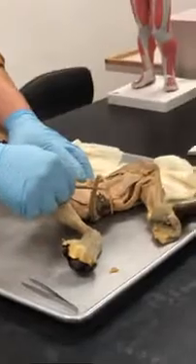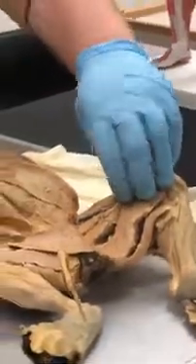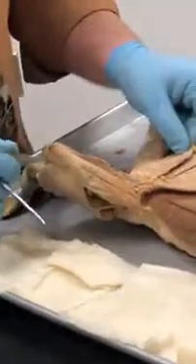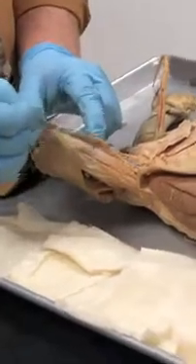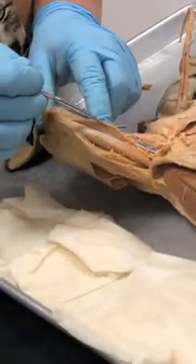Sartorius, and this one? Gracilis. We're going to reflect them back and enjoy our goodies here, right? So, let's do it. All right. So again, sartorius, gracilis. What's this muscle here? Is that one of the vastus? Yep. Look, 1, 2, 3. What is this? Vastus medialis.